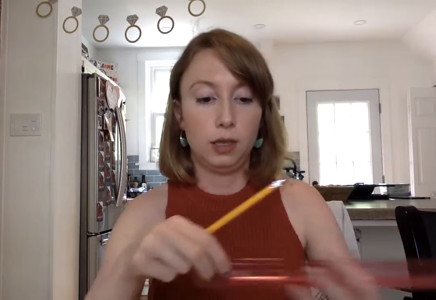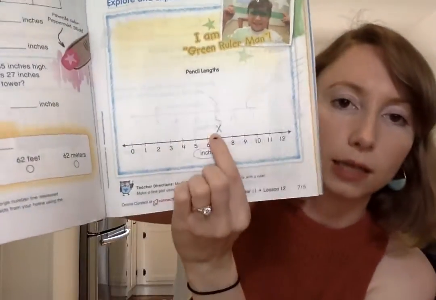Here are our directions. Measure 5 of your classmates' pencils with a ruler. Make a line plot using the data from your measurements. We're not in our classroom, we're at our at-home classroom. So I want you to go around your house and find 5 pencils. Your next job is to collect some data. You're going to measure each of those pencils in inches. I'm going to measure my first pencil. I'm going to line it up. Ooh, 7 inches.